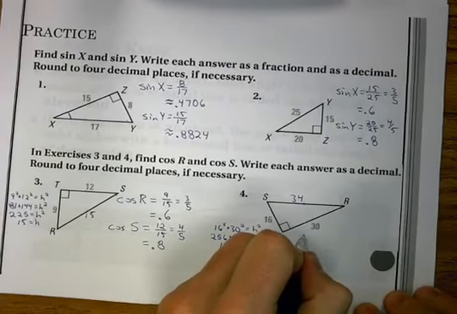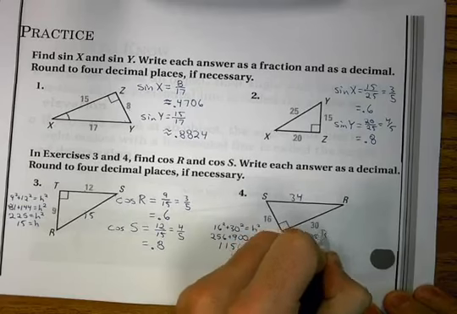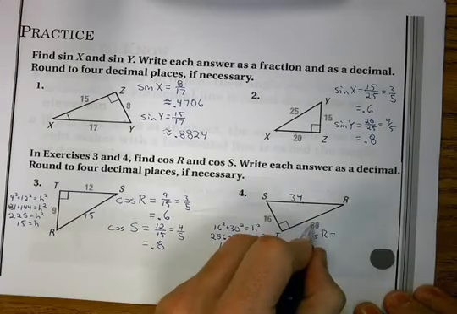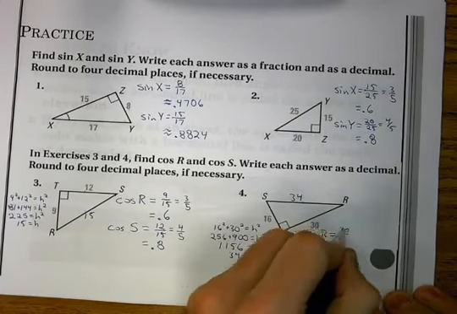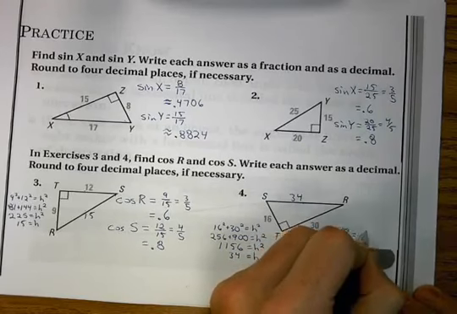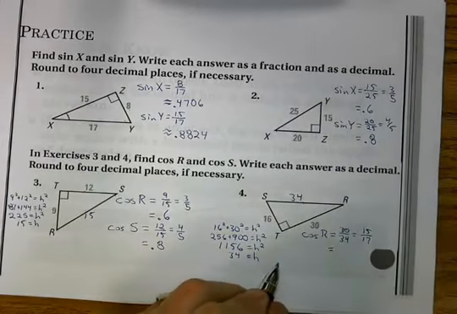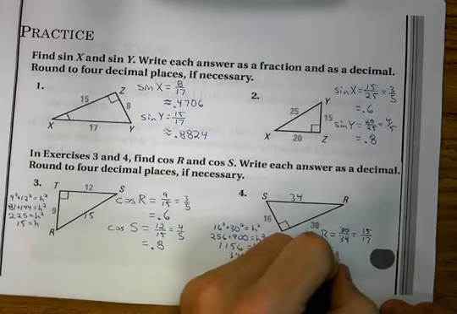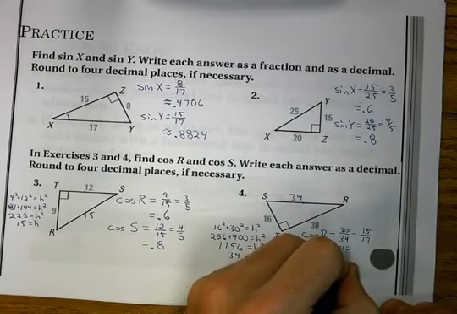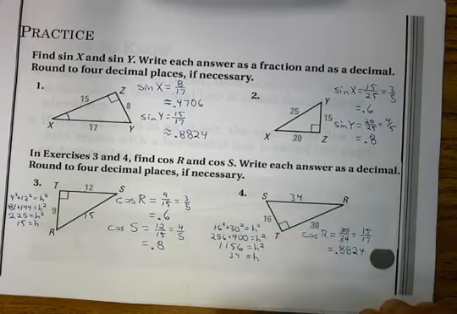Now I can find cosine of r. Adjacent leg is 30. Hypotenuse is 34. That reduces to be 15 over 17, which is 0.8824.